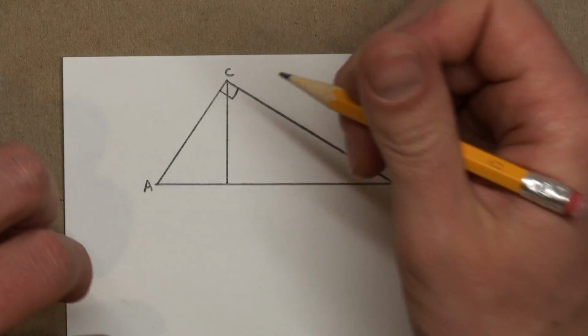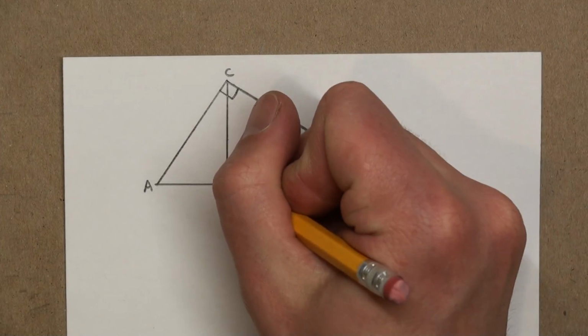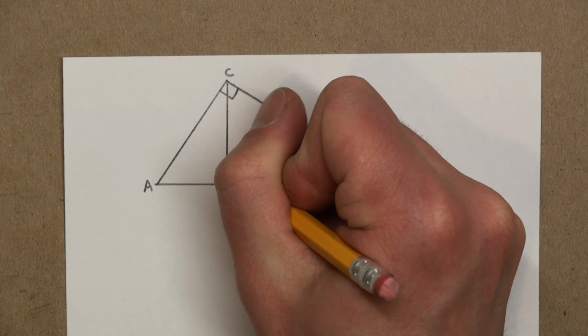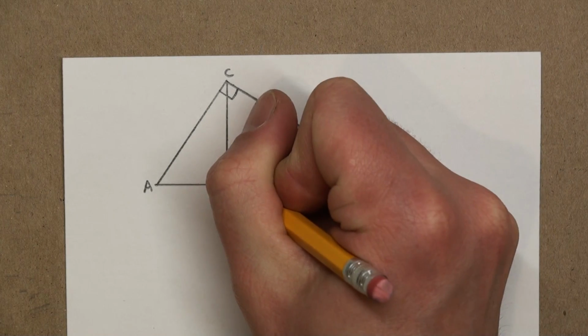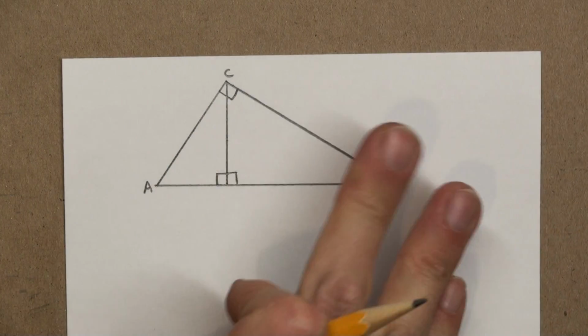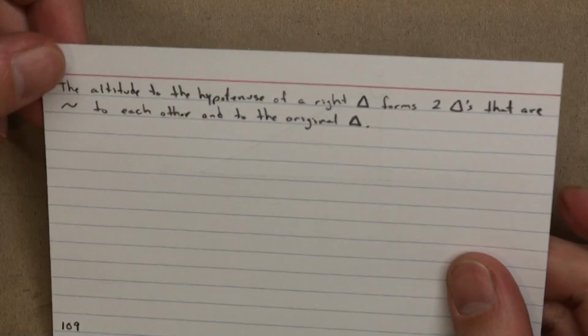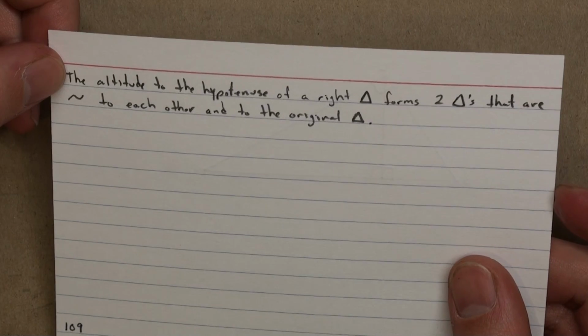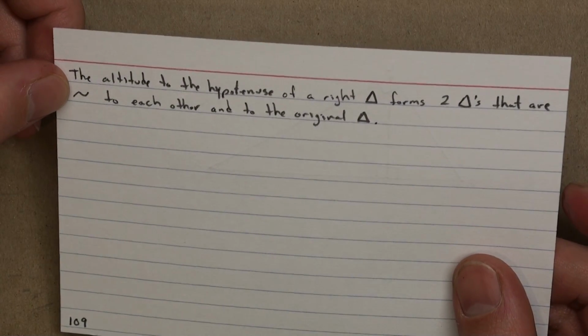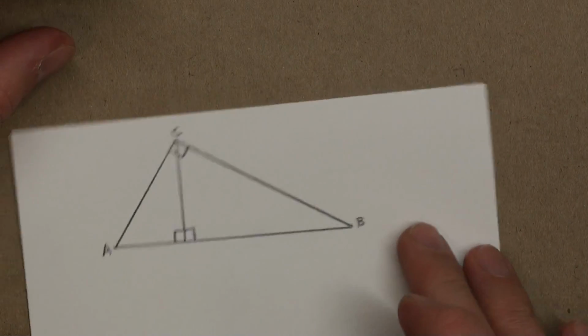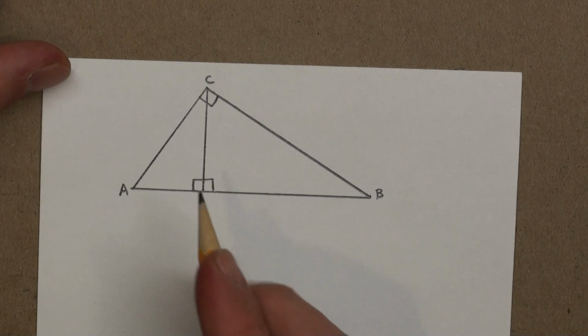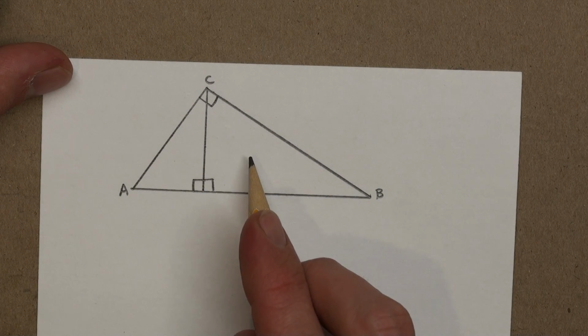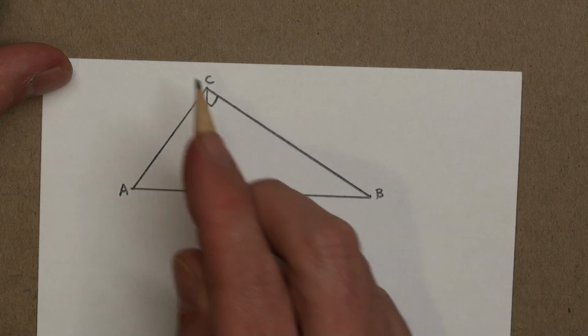What that means is that this is also a right triangle, and so is this one. So the altitude up to the hypotenuse of a right triangle forms two triangles that are similar to each other and to the original triangle. You see these three triangles? You have this little one here, this medium-sized one here, and then you have the big one.